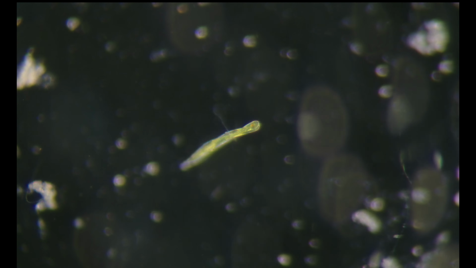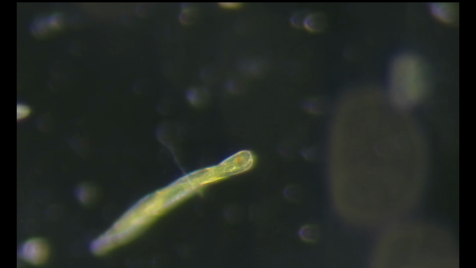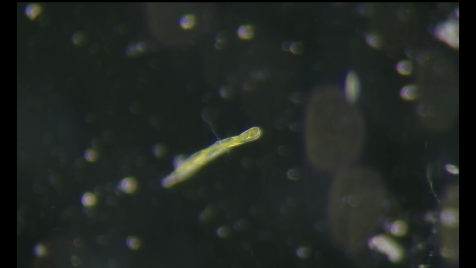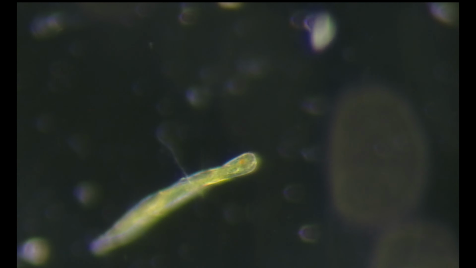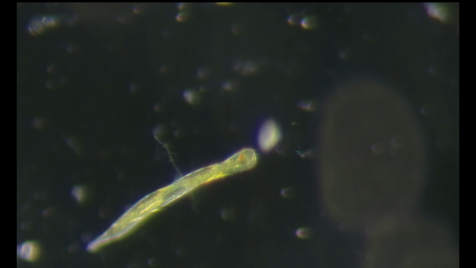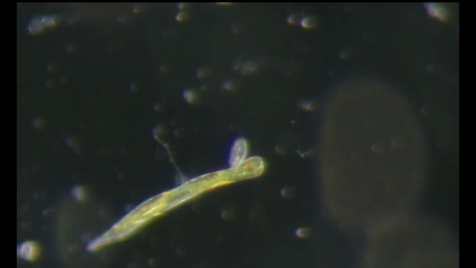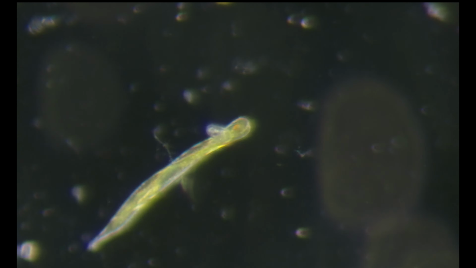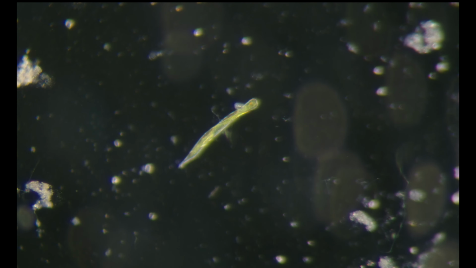You can see now Lepocinclis. Clearly see its eye. But we can't see its flagellum. Okay, let's see what else.